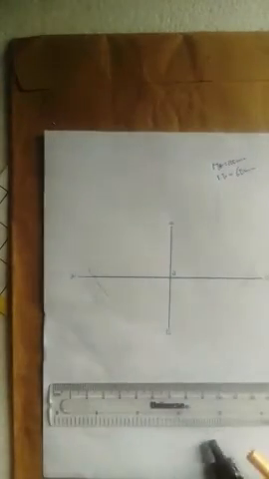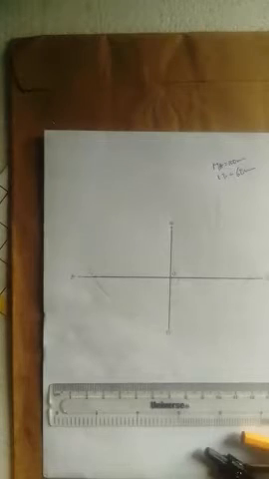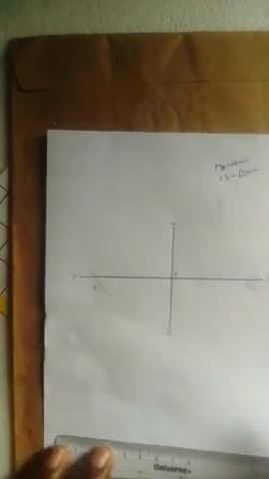Now, these two points that we have gotten here, here and here, are focal point 1 and focal point 2. So these are the two focal points that we will be working with.